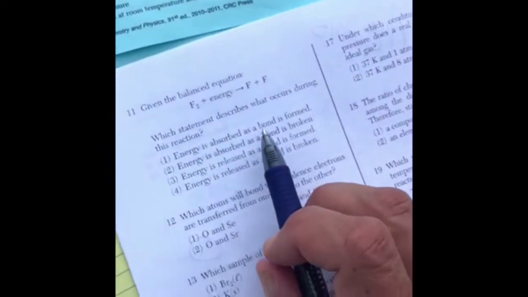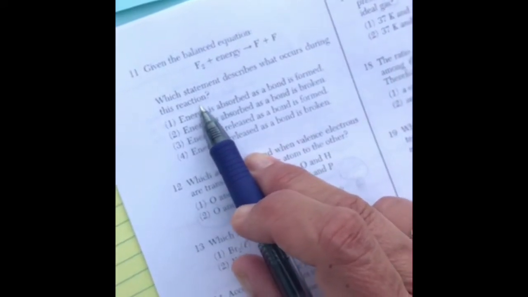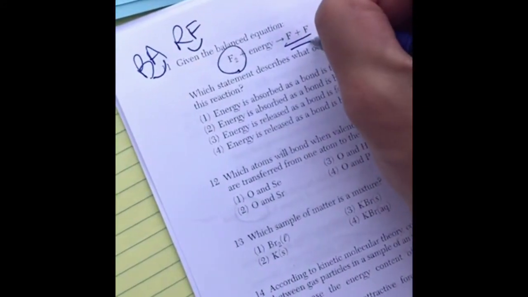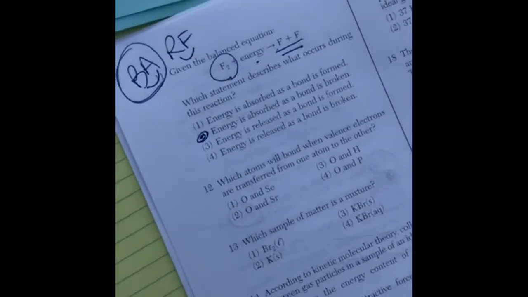Given the balanced reaction, what statement describes what occurs during this reaction? This is my good old BARF question: broken, absorbed, released, formed. Here I start with an F2 and I'm breaking it and I'm absorbing energy. To break, I need to absorb energy. So energy is absorbed as a bond is broken.